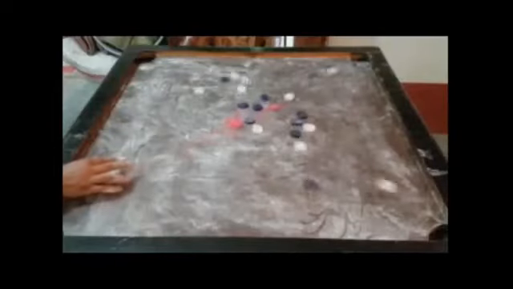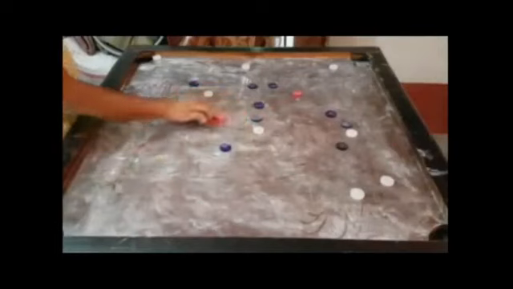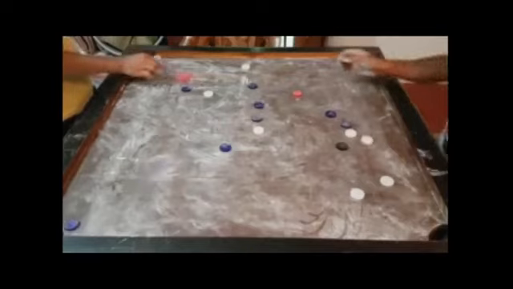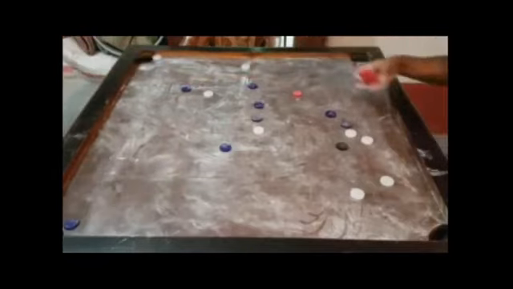In the game of carrom, we use powder as a lubricant which reduces the friction between the striker and the board, so the striker moves on the board very smoothly.